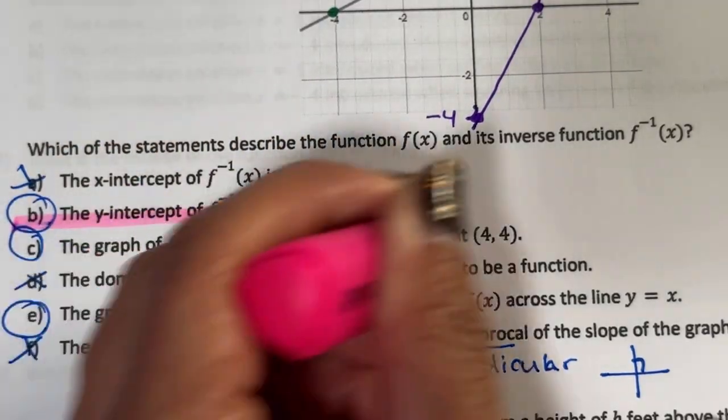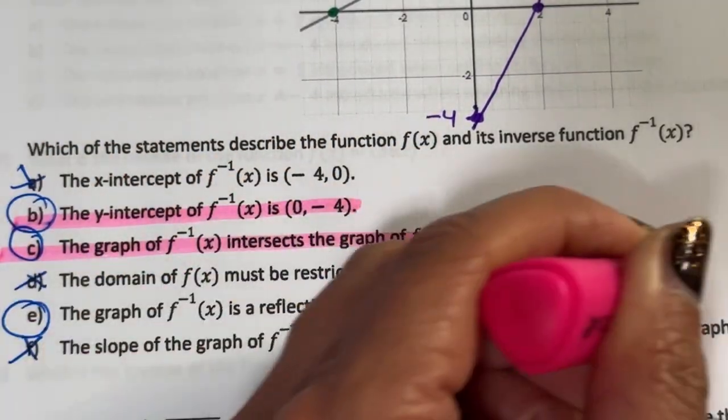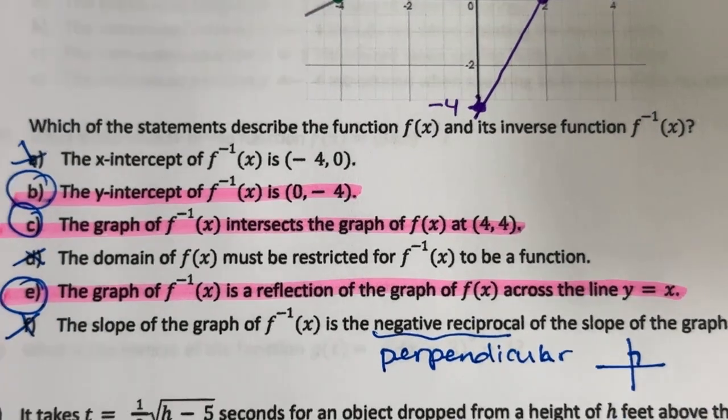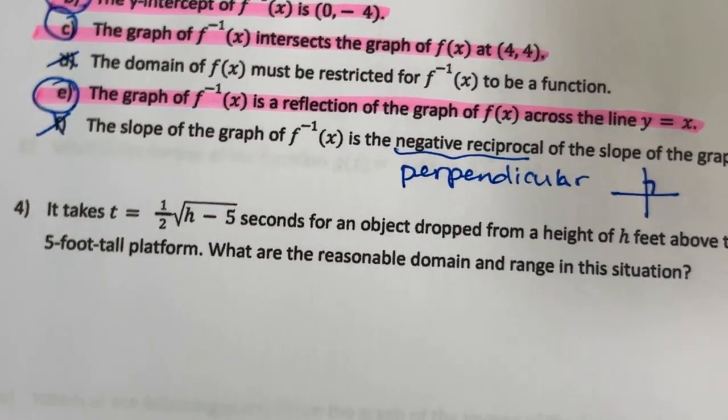You will see a lot of select all that apply, and juniors or future juniors in the room, that's a lot of the types of questions you see on the state test also. They always give you select all that apply.